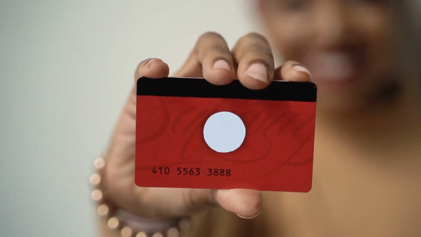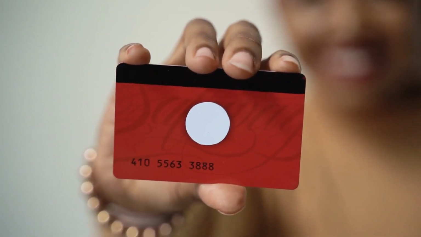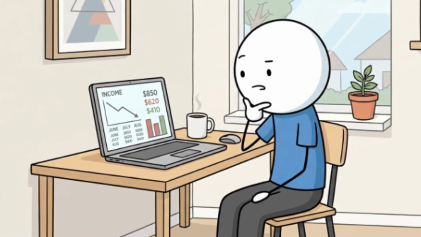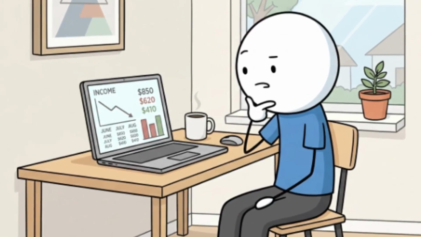Start by checking your linked debit card. Instant deposit only works with supported debit cards. Not every bank card will qualify. If your card is unsupported, the option may appear, but the transfer will fail at the final step.